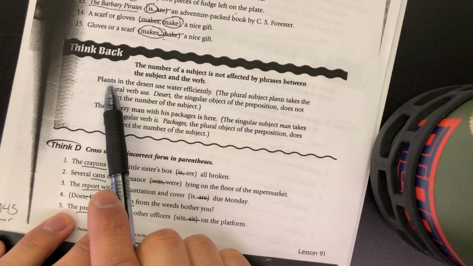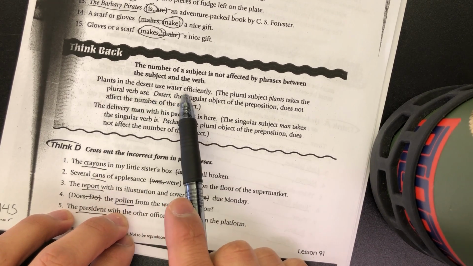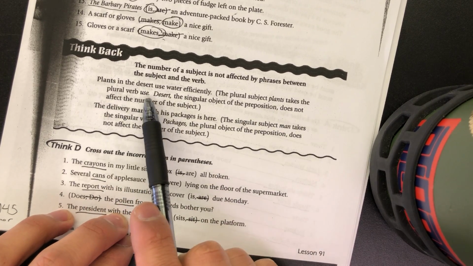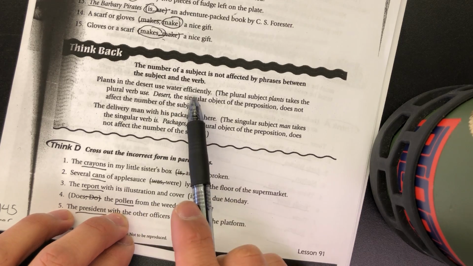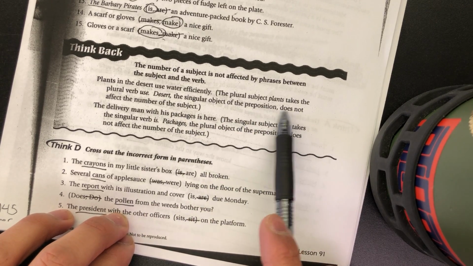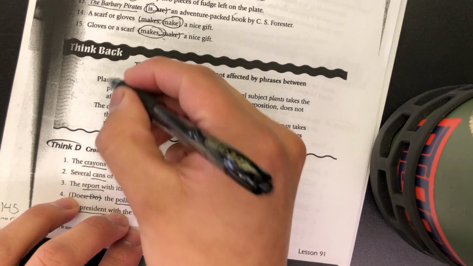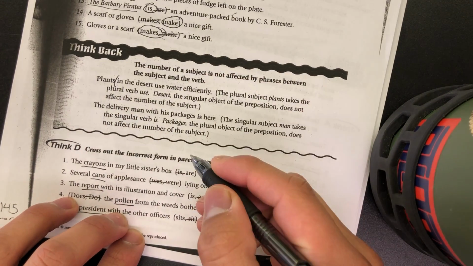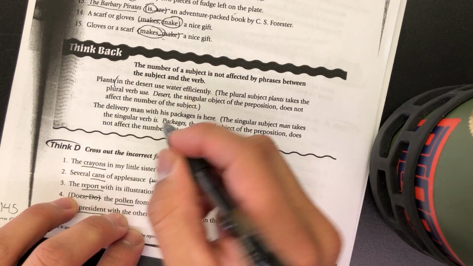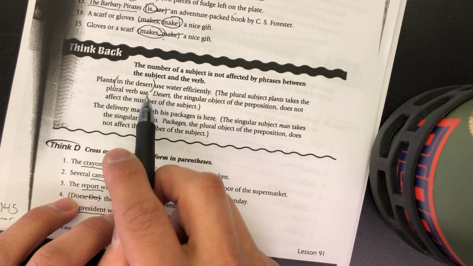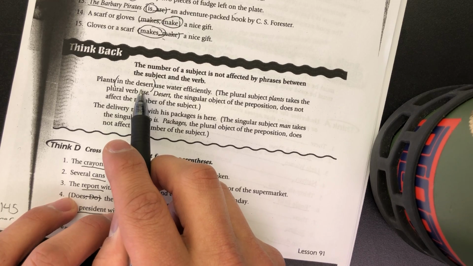So here we have, plants in the desert use water efficiently. The plural subject, plants, takes the plural verb use. Desert, the singular object of the preposition, does not affect the number of the subject. So in is a preposition. So in the desert would be a prepositional phrase, okay? Now, desert is the object of the preposition.